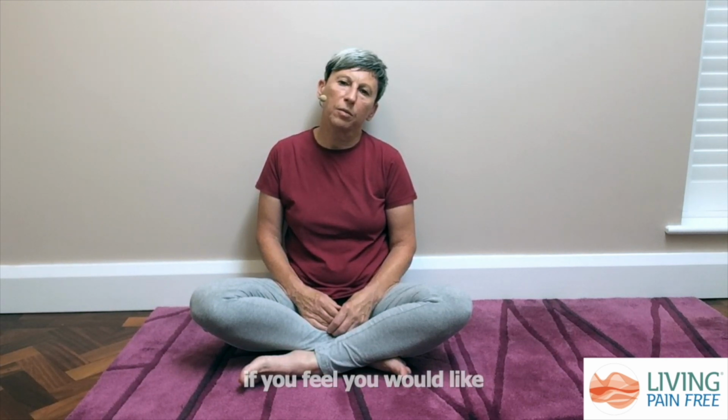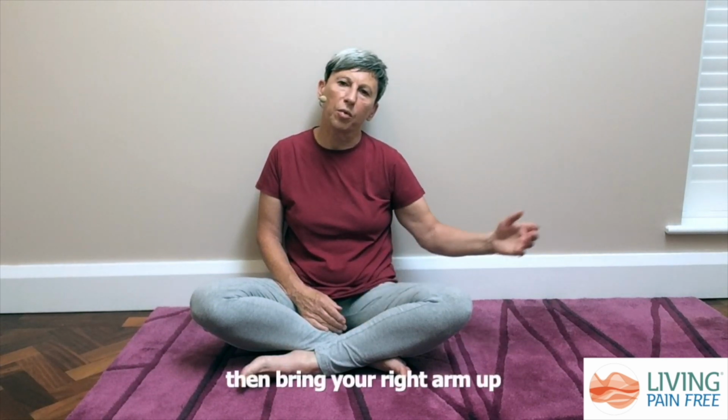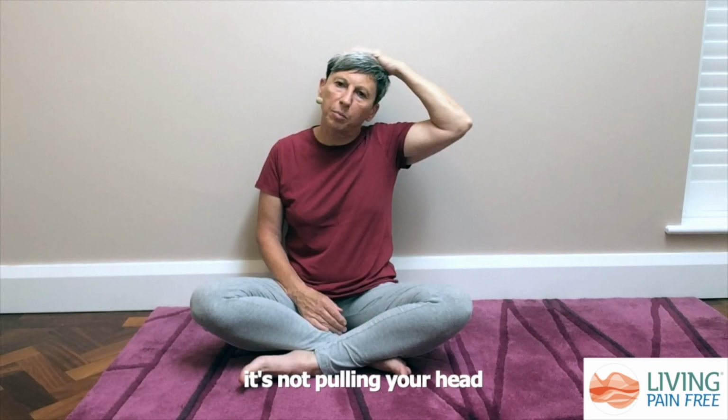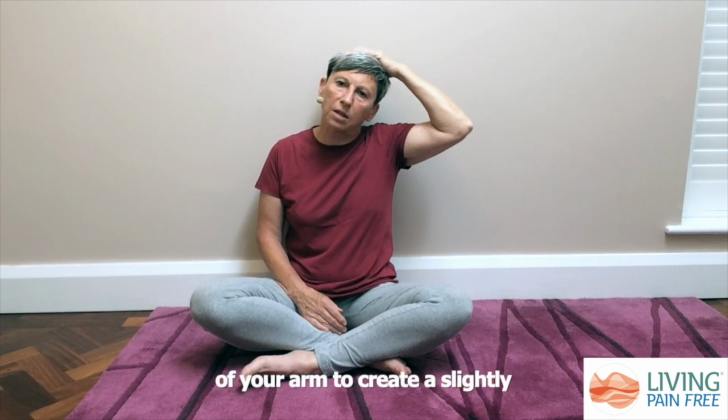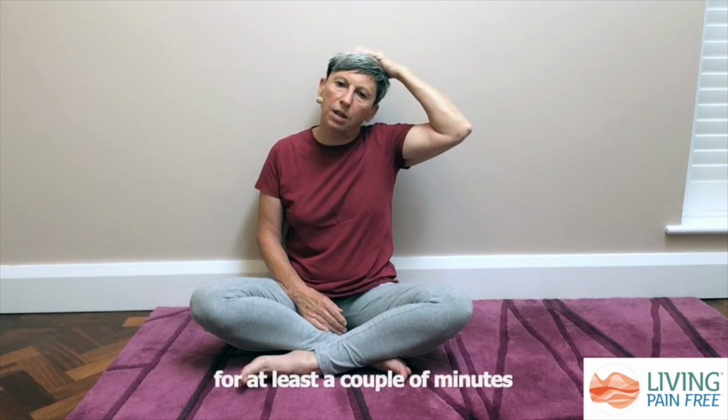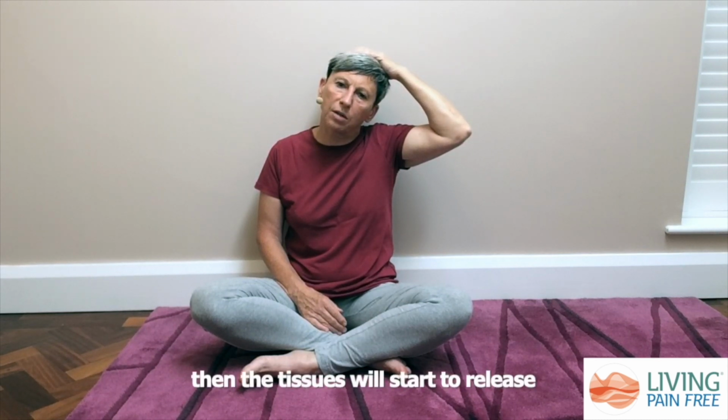If you feel you would like a deeper stretch, then bring your right arm up and place it on your head. So it's not pulling your head, it's just allowing the weight of your arm to create a slightly deeper stretch. And as long as you're here for at least a couple of minutes, then the tissues will start to release and let go.